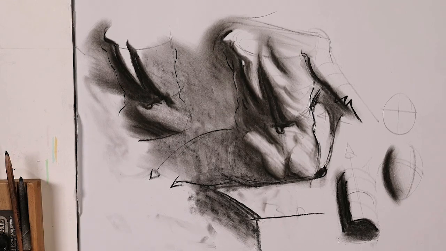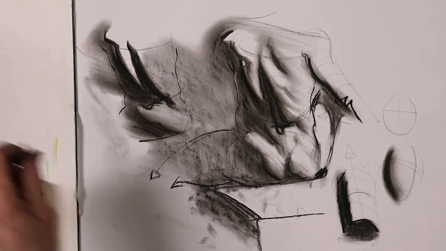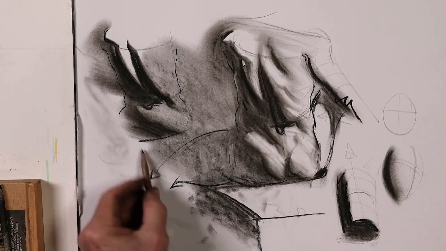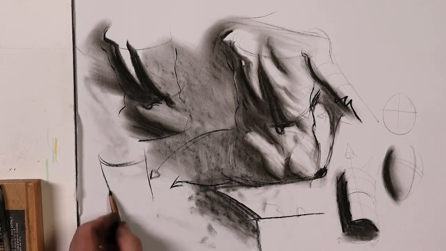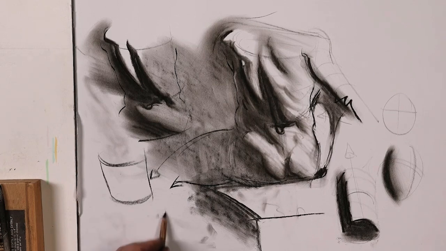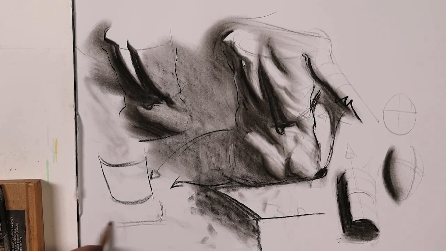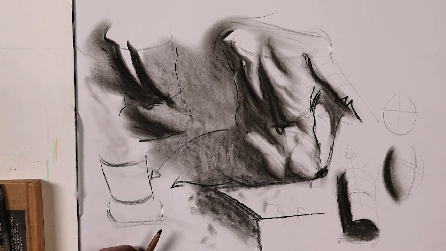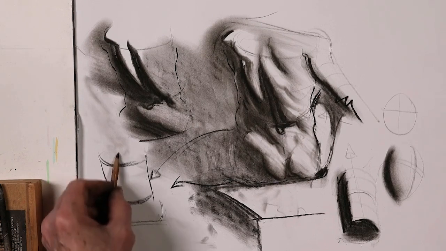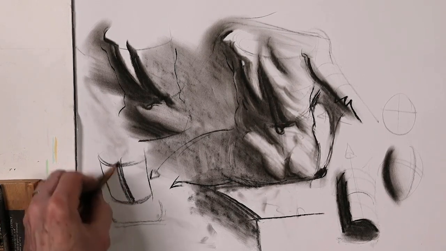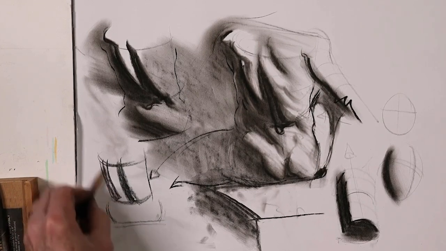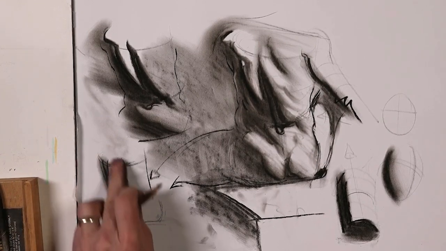The biggest possible shapes. The rib cage is just a big tube or egg or a squished ball for the hips or a shotgun barrel down the spine.